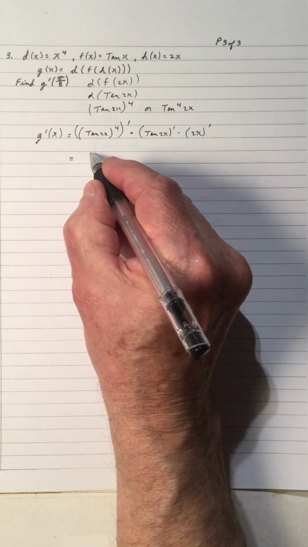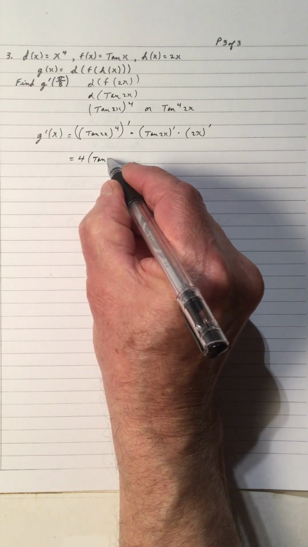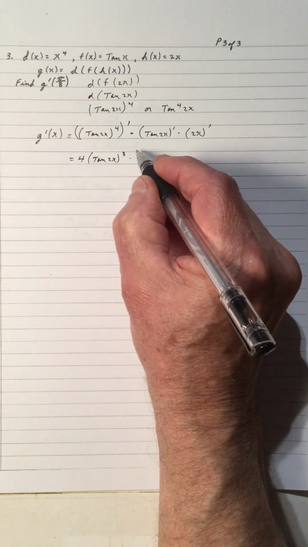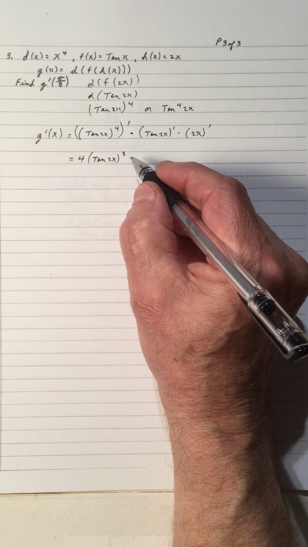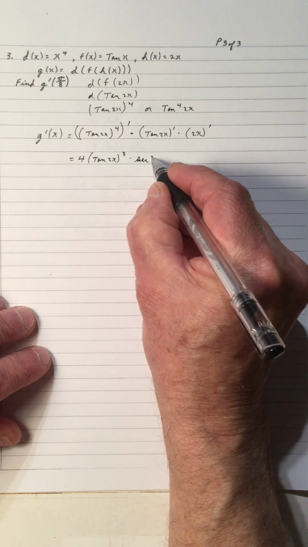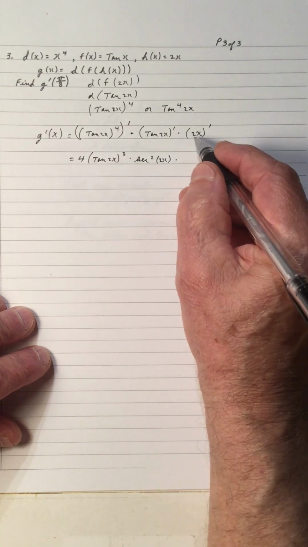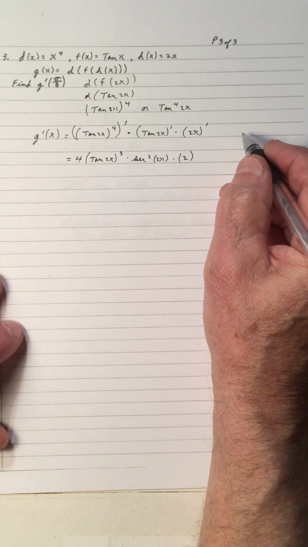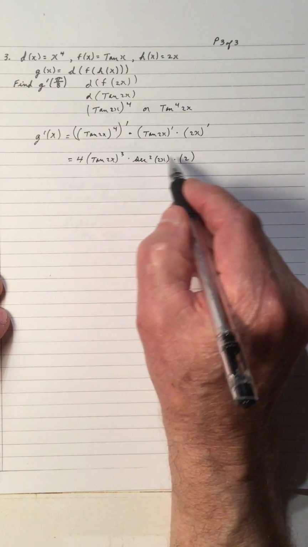And that derivative, so the 4th power is 4 times tan of 2x cubed. And the derivative of tan is secant squared. Derivative of tan is secant squared. So it's secant squared of the 2x. And the derivative of 2x is 2. Now to have all the chain rule done correctly, again there's 3 functions, so there's 3 derivatives.